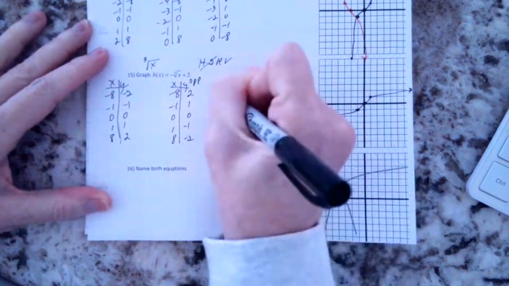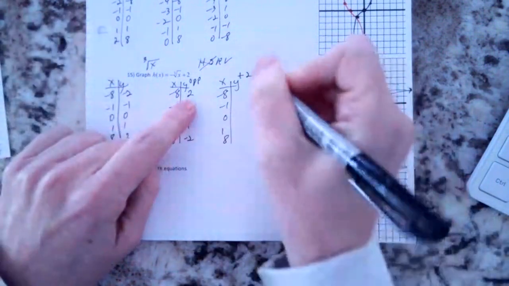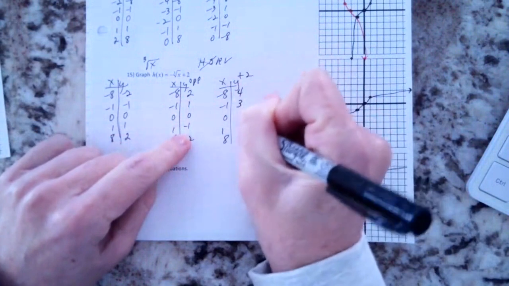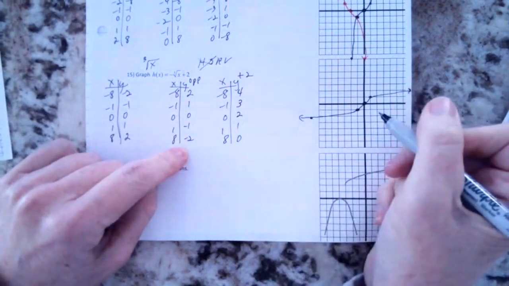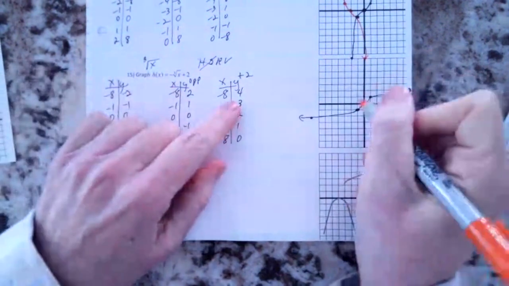So +2 on those y's. Let me put these back in here. And then let's add 2 here. So that makes that a 4, 3, 2, 1, and 0. Let's graph that. And that is our translated or our shifted snake in the grass, our translated cube root.